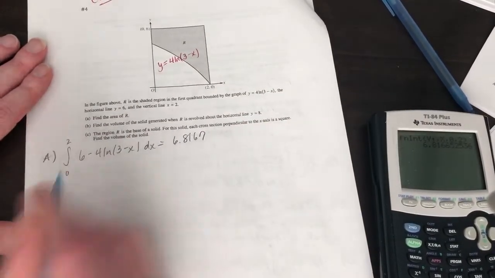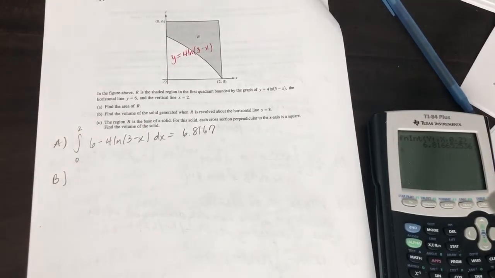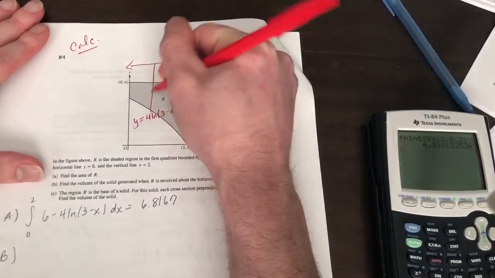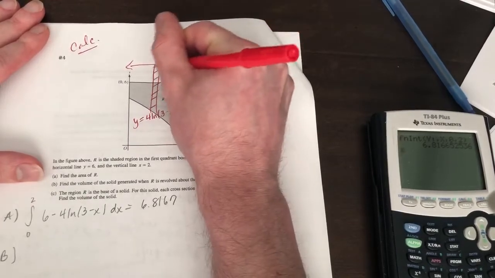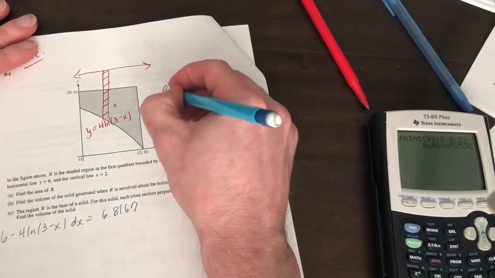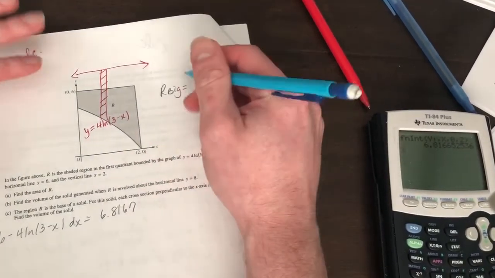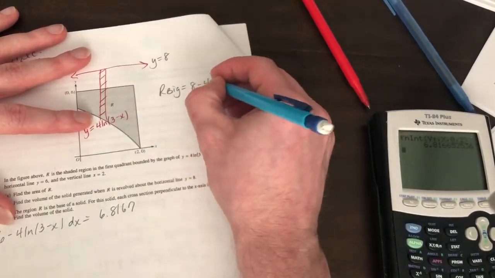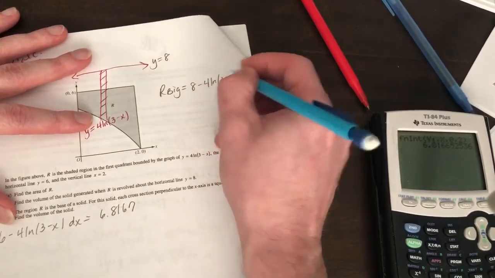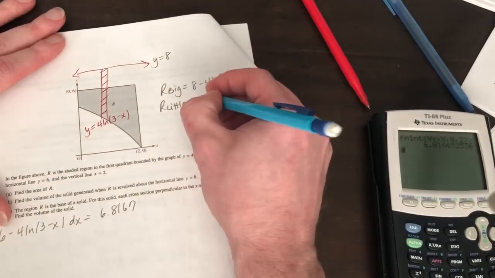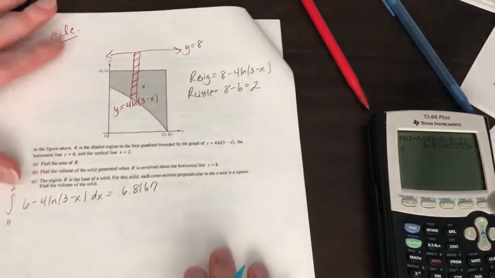Part B. Find the volume of the solid generated about the line y is equal to 8. So y is equal to 8 is going to be up here. Okay, we draw our ladder. There's going to be white space. So we're going to have an R big and an R little. So R big is going to be top curve minus bottom curve. That's y is equal to 8. So it's going to be 8 minus 4 natural log of 3 minus x. And R little is the white space. So 8 minus 6 is 2, if you want to simplify that.